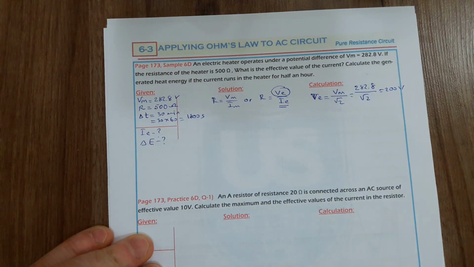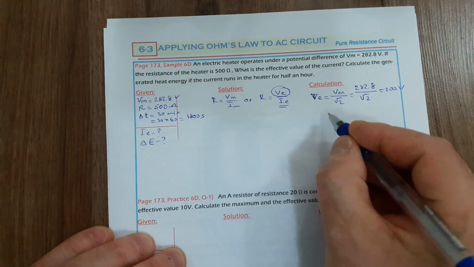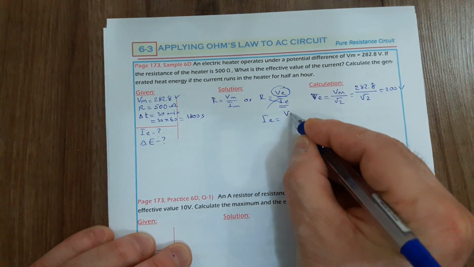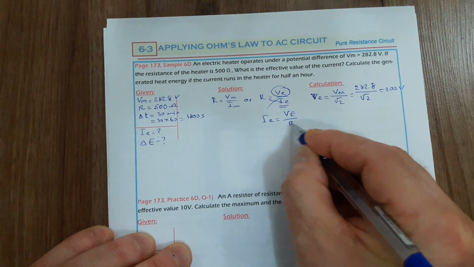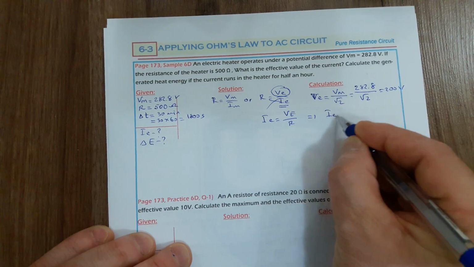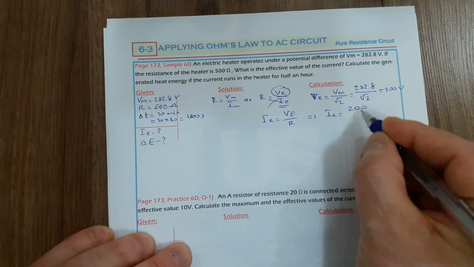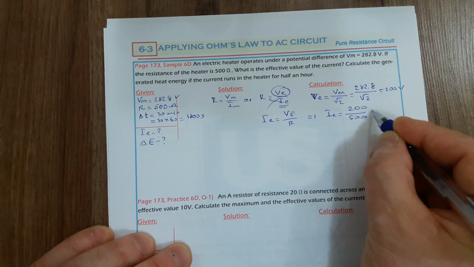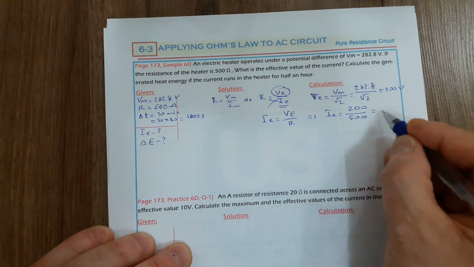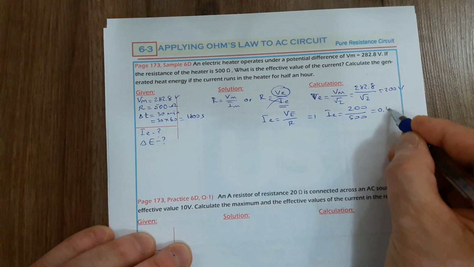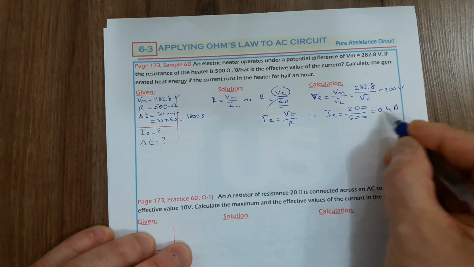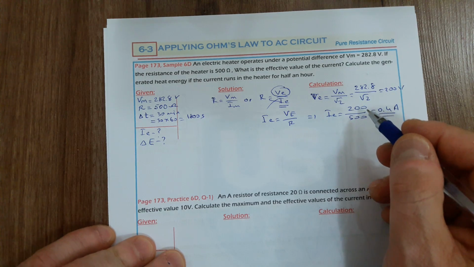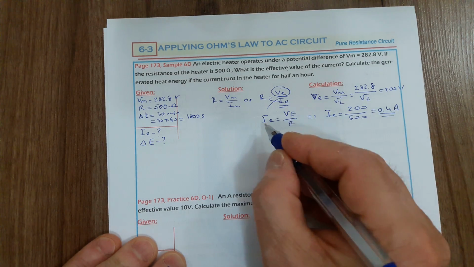So now we can find what IE is. IE is equal to VE divided by R. VE we just calculated, 200 volt, divided by R. R is given as 500, which is equal to 2 over 5, just 0.4 ampere is the effective electric current of the circuit. So this is the first part.